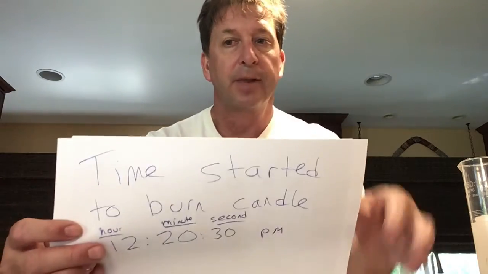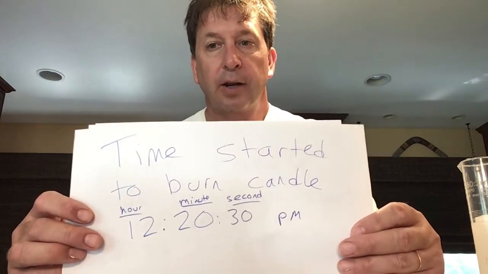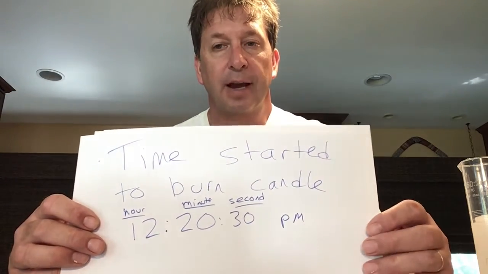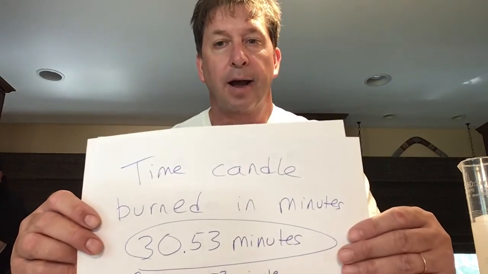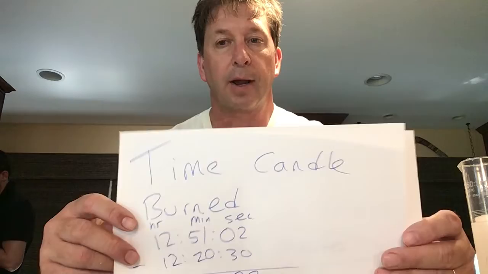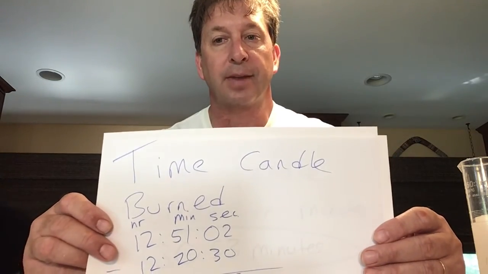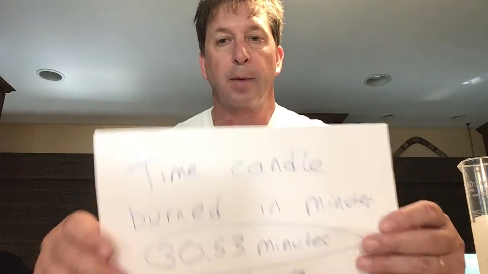The time we started the candle was here, to the nearest second. This was in the afternoon. This was the time we extinguished the candle. The difference between these two gives us the time that the candle actually burned. And then we would, of course, convert that to a decimal value before we do any calculations. So that is our data for the Candle Lab. Good luck on all the calculations.